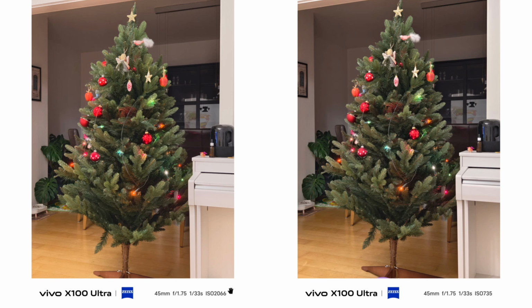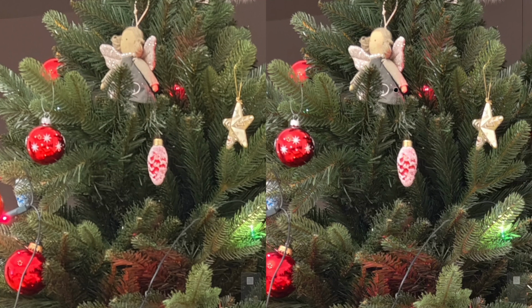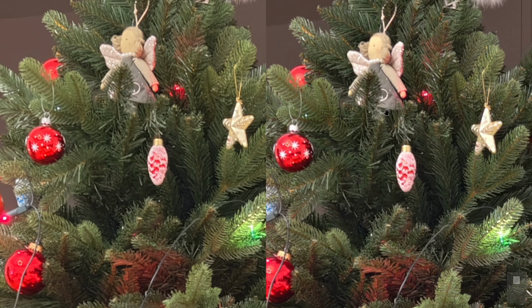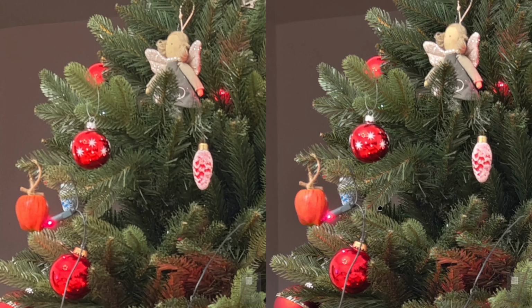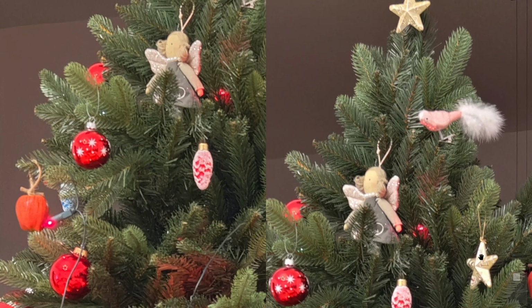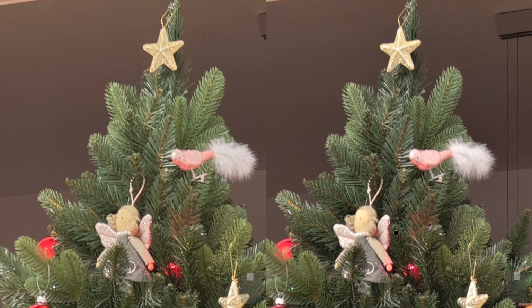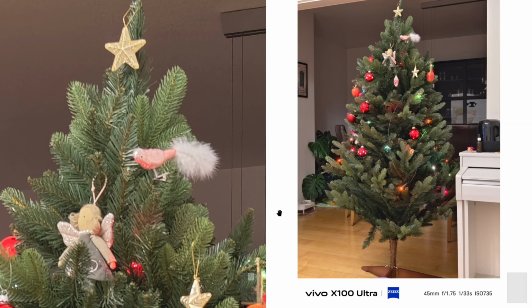2066 ISO on the OS 5 version. OS 6 has 735. So what you can see here and expect is a bit of a cleaner, sharper picture, not so much denoised. Both are not so sharp, I have to say, but it's looking better on the OS 6 than on OS 5 for some reason.